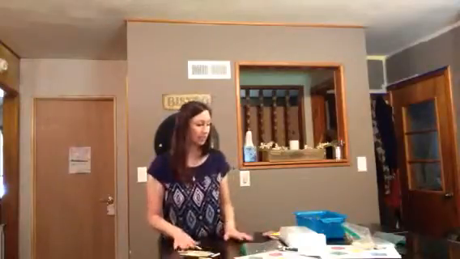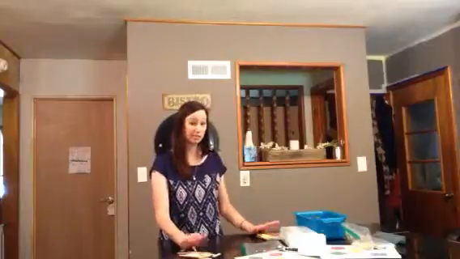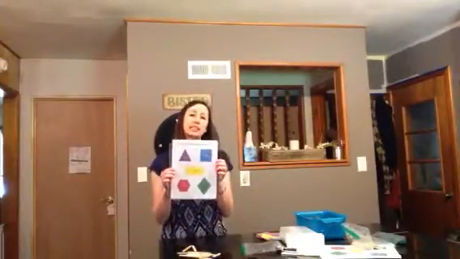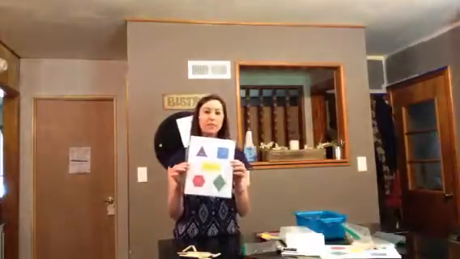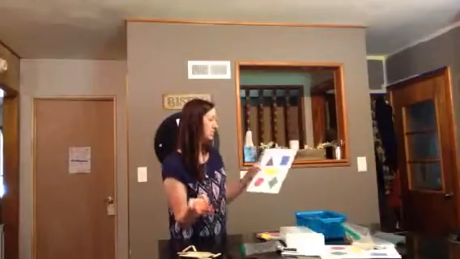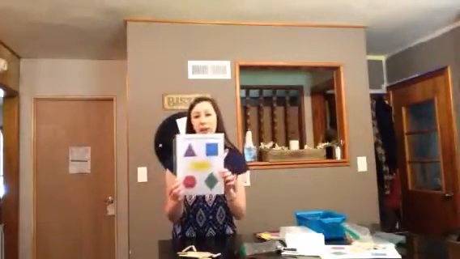And then once they have done all of the shapes with the popsicle sticks, I'm going to have them look at this for the shapes, and they're going to decide which shape they want to start out with. For example, let's just say they started off with the square.